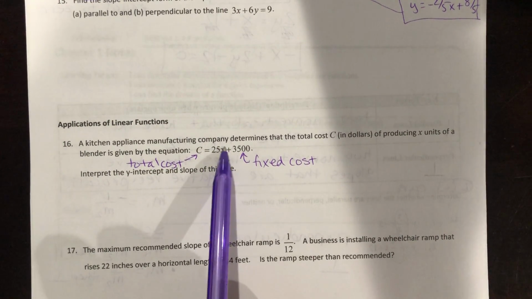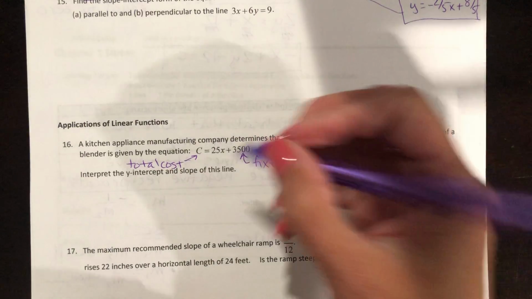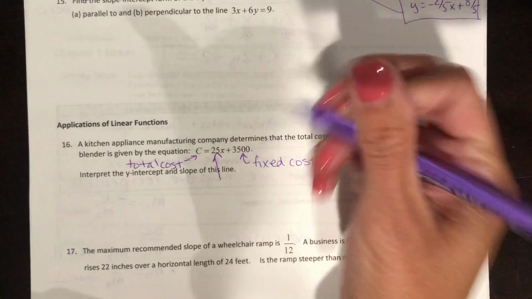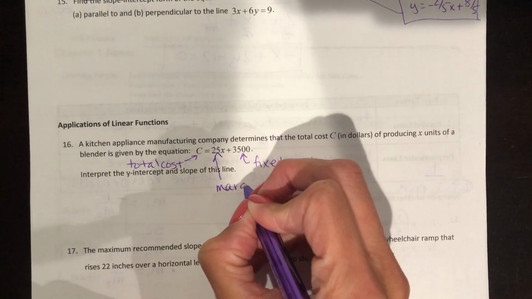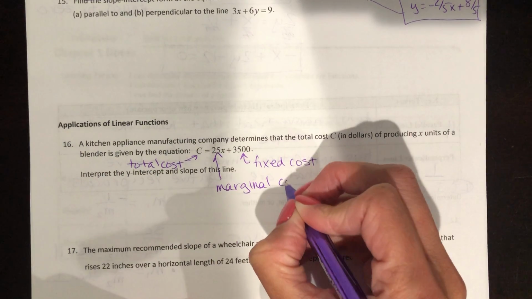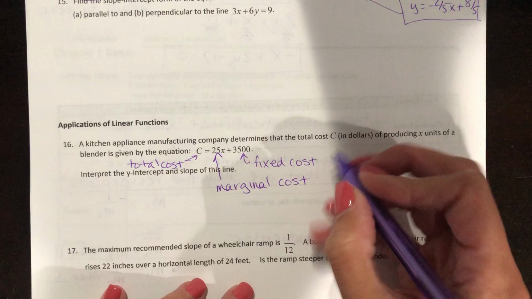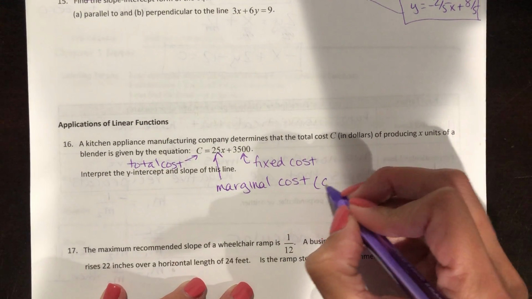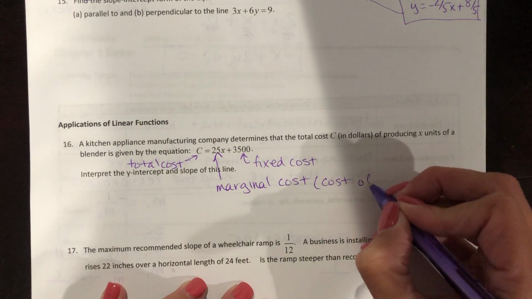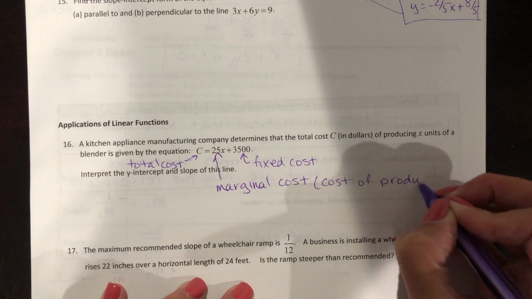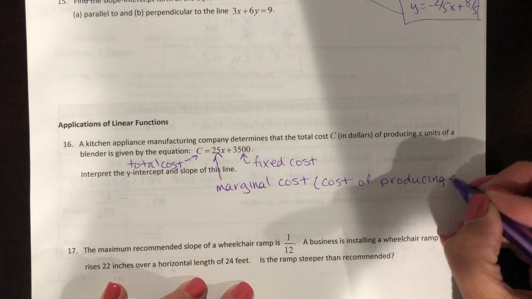So 25 times however many blenders you're making here. And this is called the marginal cost. So this would be the cost of producing each unit.